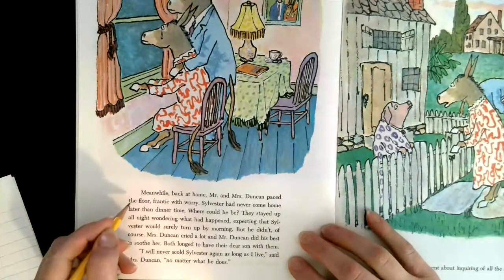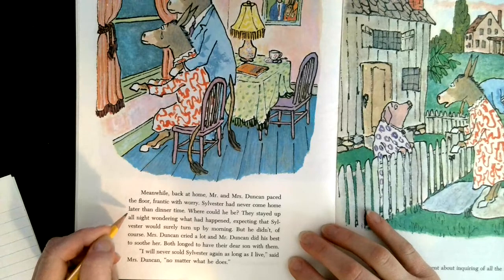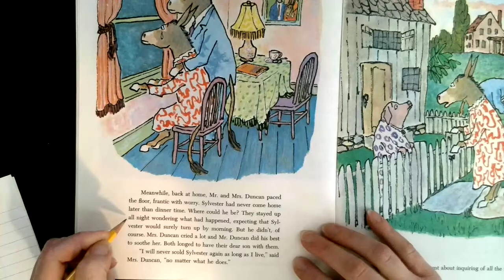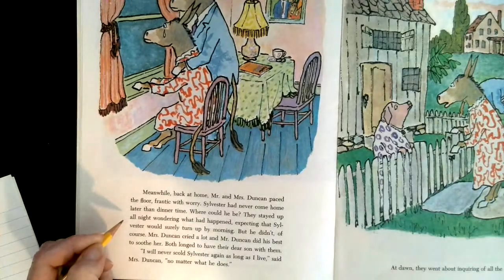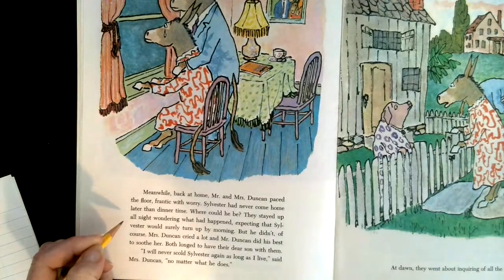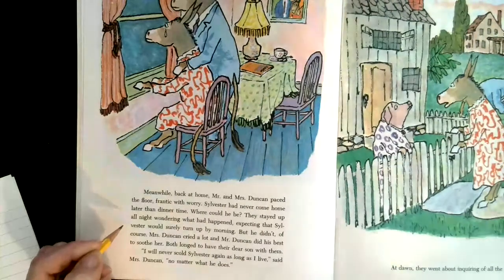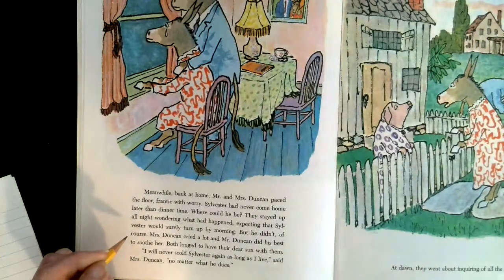Meanwhile, back at home, Mr. and Mrs. Duncan paced the floor, frantic with worry. Sylvester had never come home later than dinner time. Where could he be? They stayed up all night wondering what had happened, expecting that Sylvester would surely turn up by morning. But he didn't, of course.